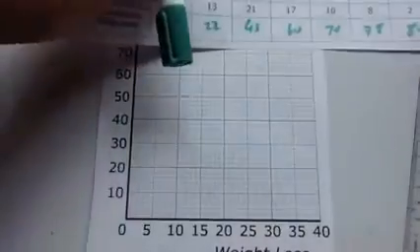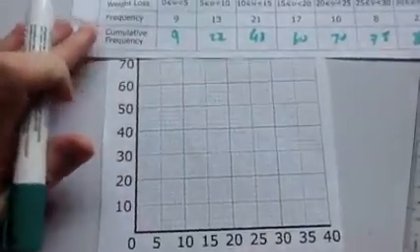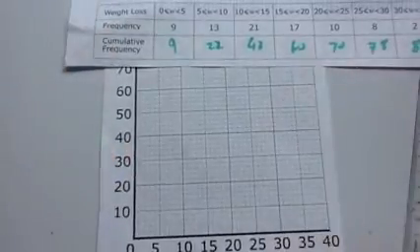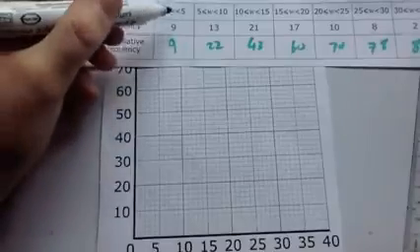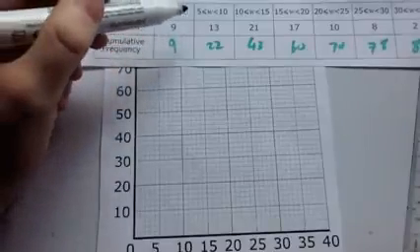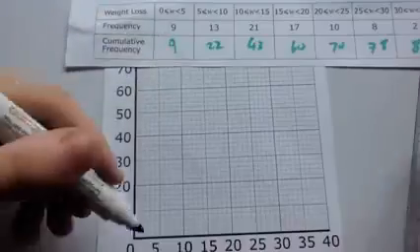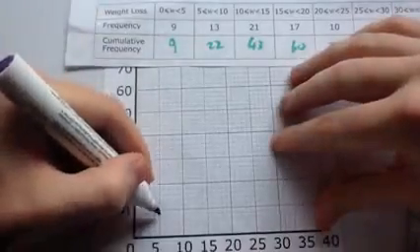Now we're going to plot our points on our cumulative frequency graph. So, let's have a look at plotting the first point. Now remember I said it was 9 up until the end of this category. Okay, so what we're going to do is go 5 across and plot the point 9.